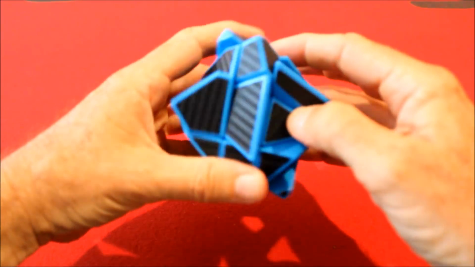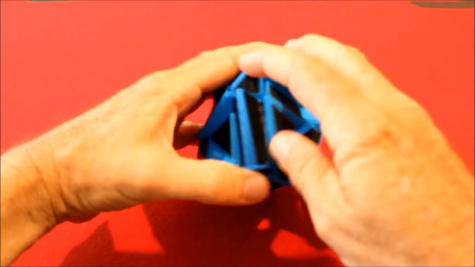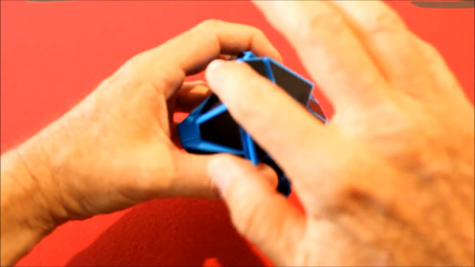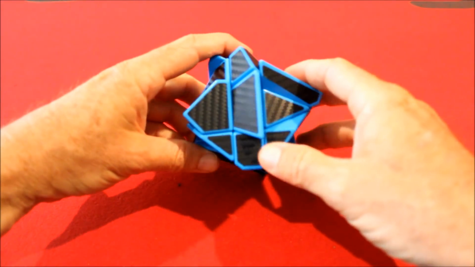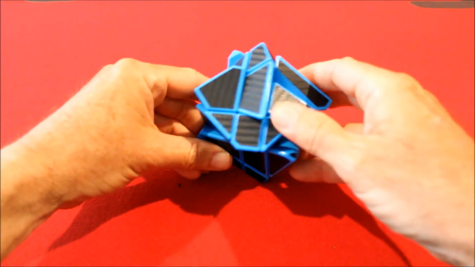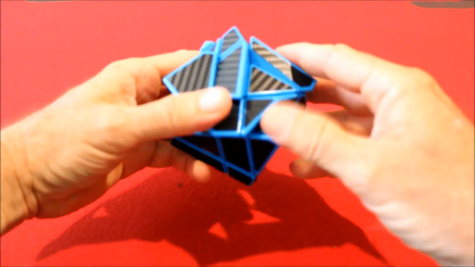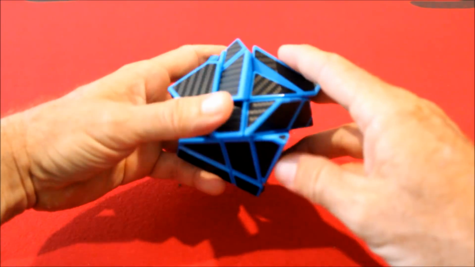So let's see if any are correct now. Okay, now our trapezoid is correct. Wrong, wrong. This looks almost right, but it's wrong. It's not flush. So only our trapezoid is right. So when exactly one of them is right, we do that same algorithm again with the correct one in front.